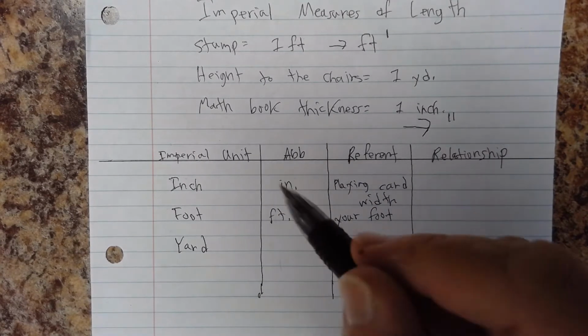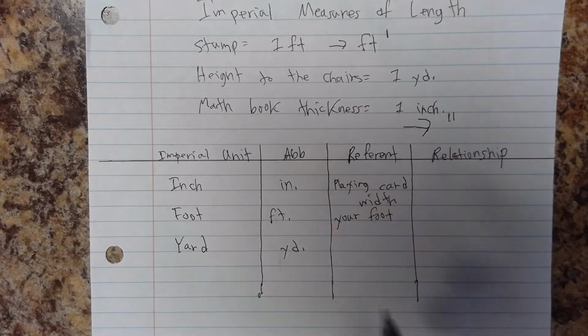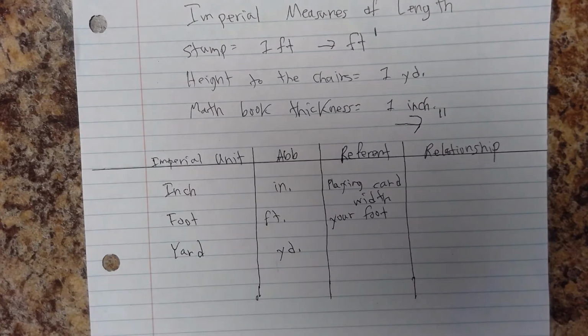The yard. Short form for a yard, YD. Of course, I've already used some of these. A yard is 3 feet. A typical distance for something about a yard long: they've got arm span here, so the length of your arm would be about a yard. A yard is very similar to a meter, so you could list a meter stick as a reference.